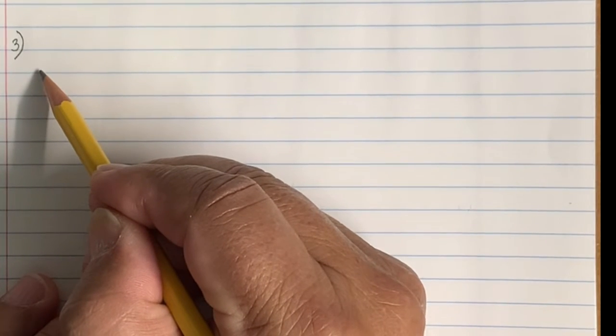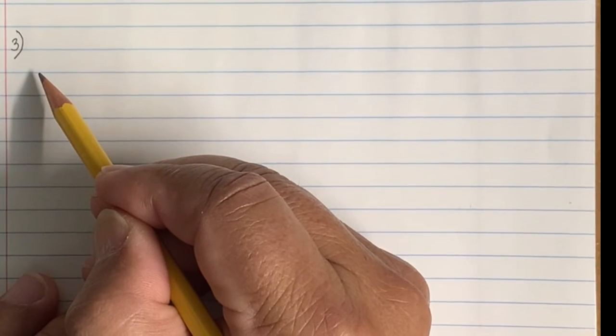Okay. So, well, let's try to draw a picture. Pictures always help. So, we need to draw a rectangular tank.